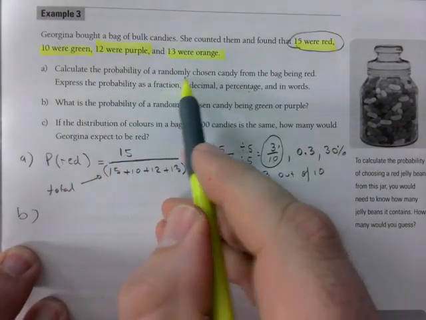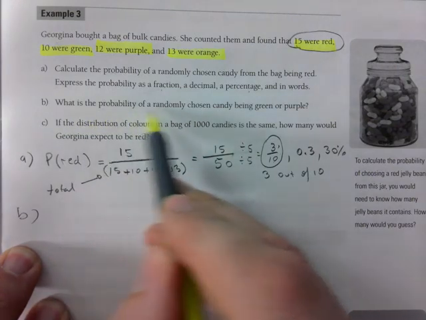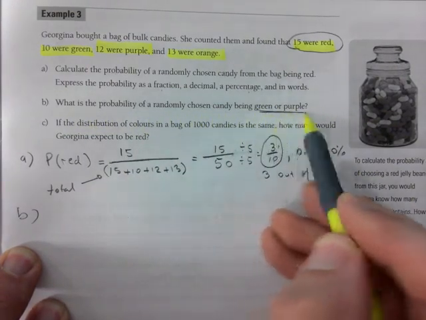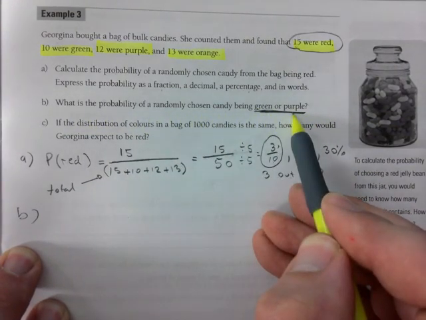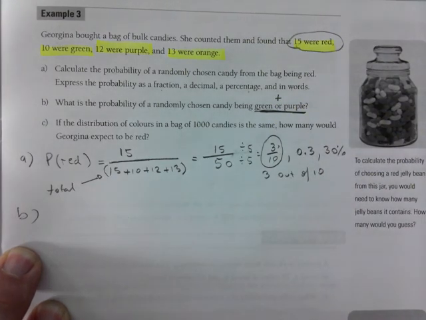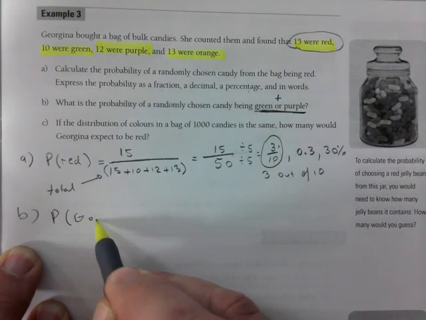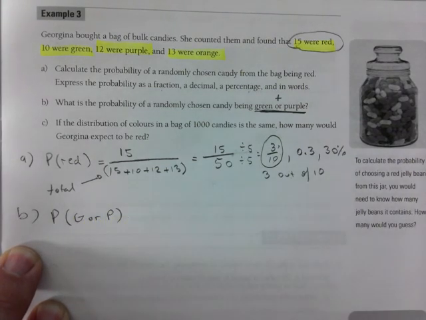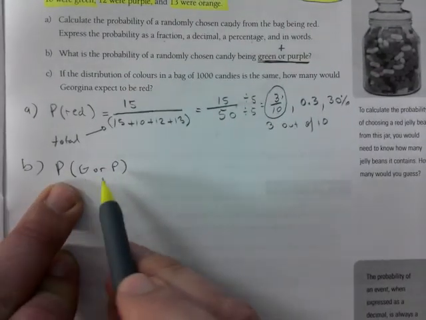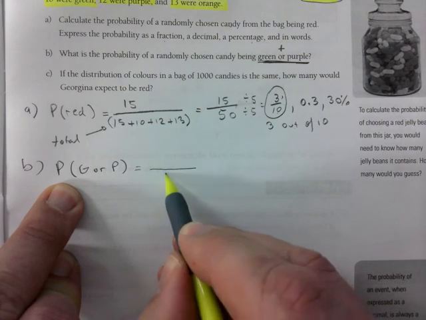calculate the probability of the candy being green or purple. Watch this. This is very important. Or in math stands for add them up. So probability of green or purple. See how I just become creative. You don't have to write down the whole thing. There are still 50 there.